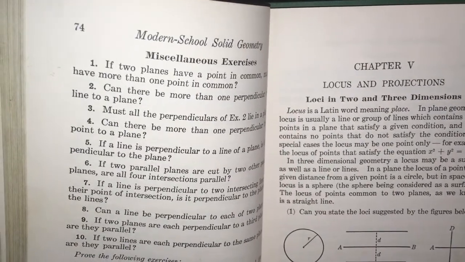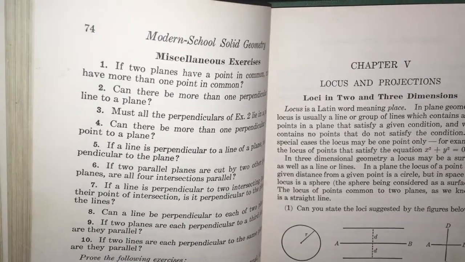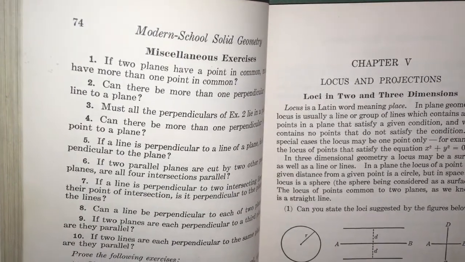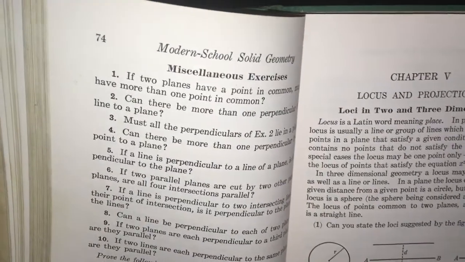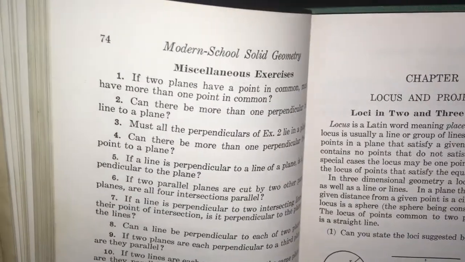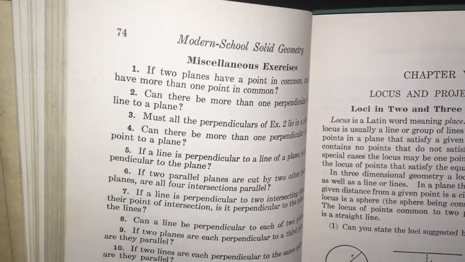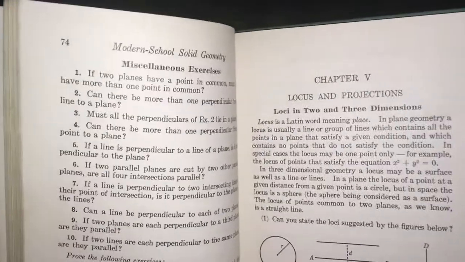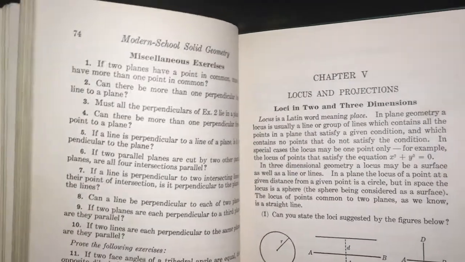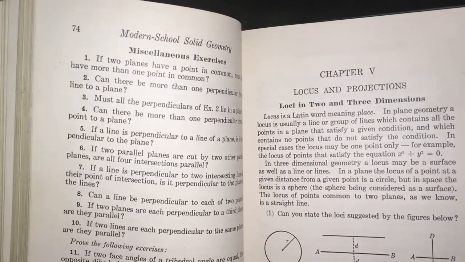Locus is a Latin word meaning place. In plane geometry, a locus is usually a line or group of lines which contains all the points in a plane that satisfy a given condition and which contains no points that do not satisfy the condition. So in other words, if and only if the point satisfies the condition will it be in the locus.